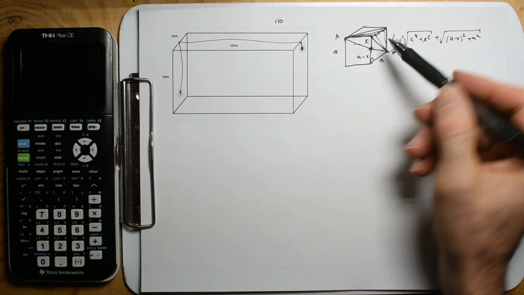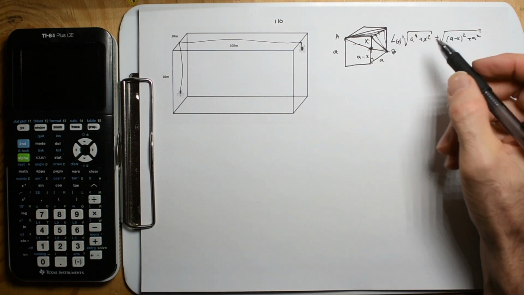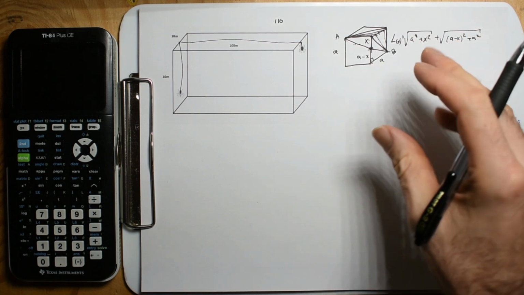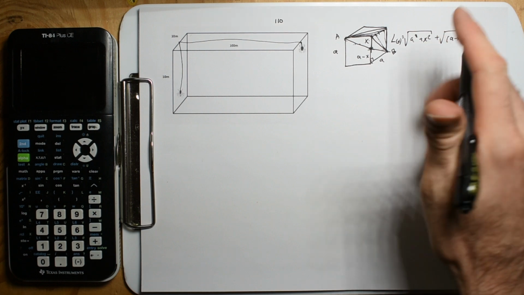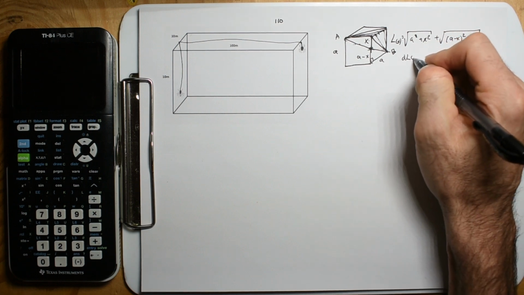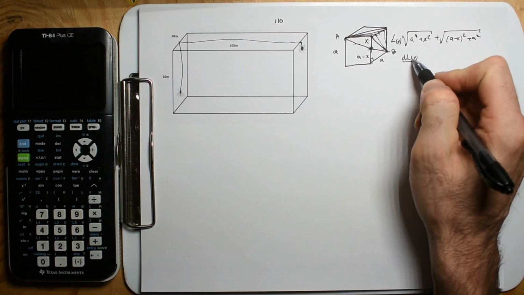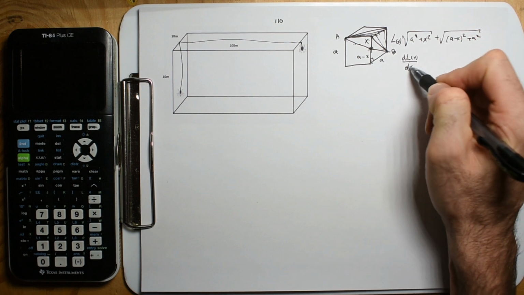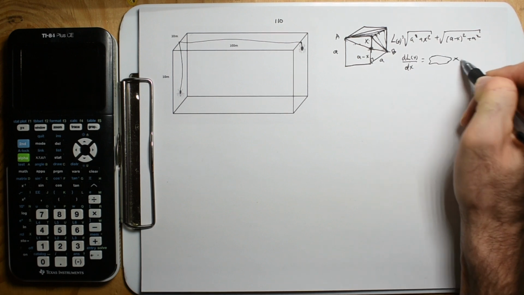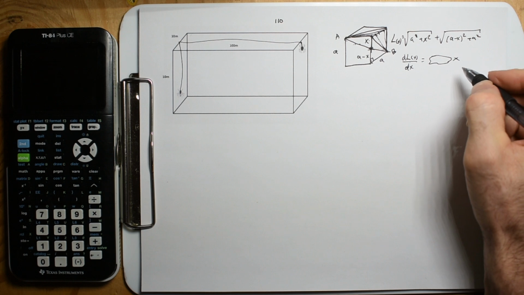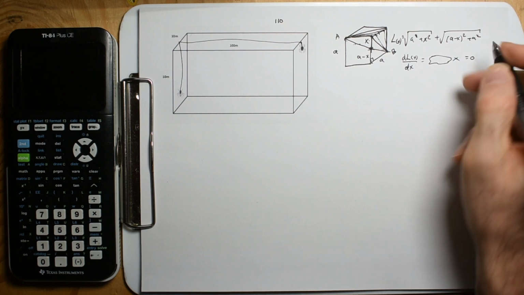And we can optimize it. When x is 5, it's optimized. That's going to be the shortest distance. But then we can also take the derivative of this. So we can take the derivative of this equation with respect to x, and this gives us an equation of x. And then we would set this equal to 0.